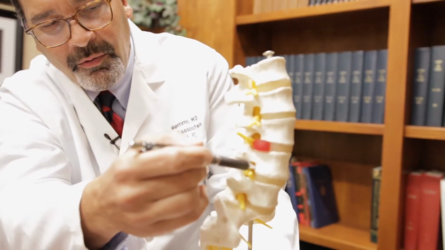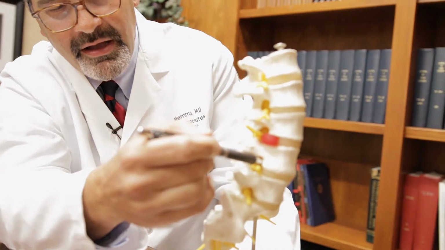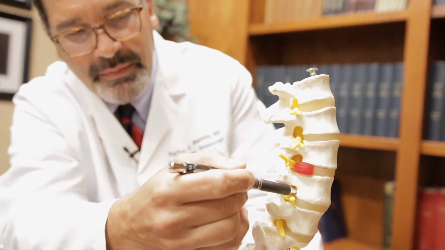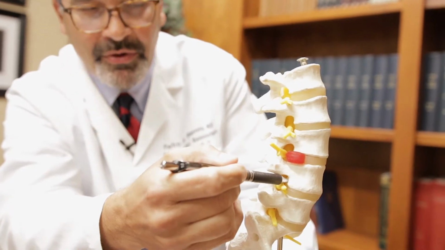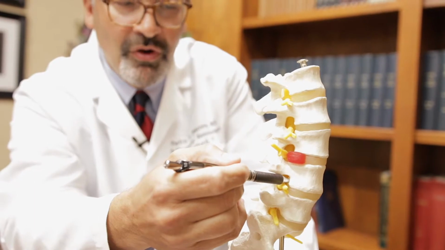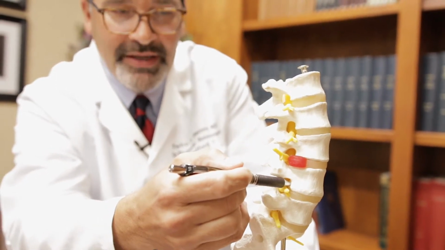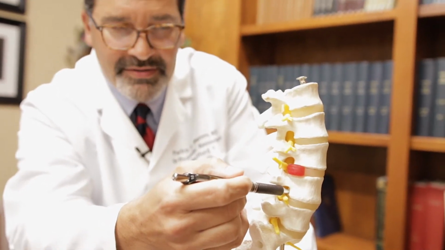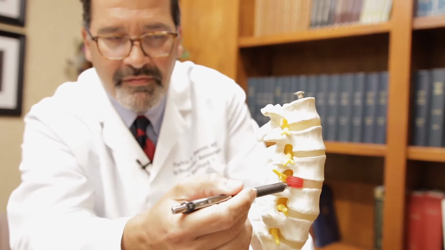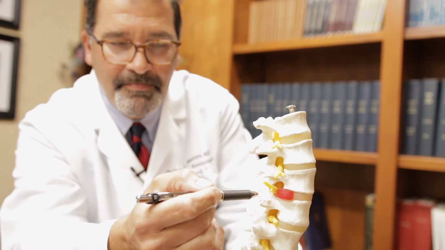By placing a needle right up here in this canal, I'm able to lather up this nerve root, and I'm also able to get some of the cortisone into the epidural space. That cortisone is a very strong anti-inflammatory medication. What it does is it neutralizes a lot of the chemical irritants that come from this disc herniation.